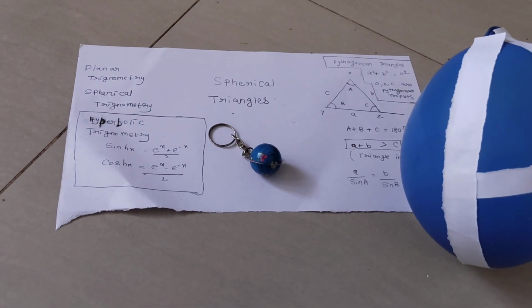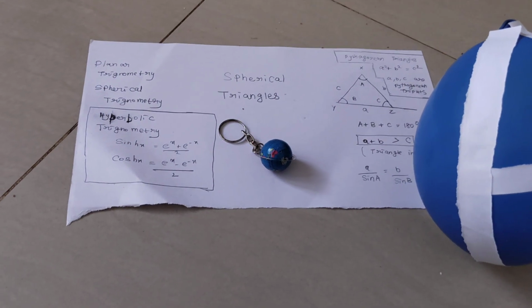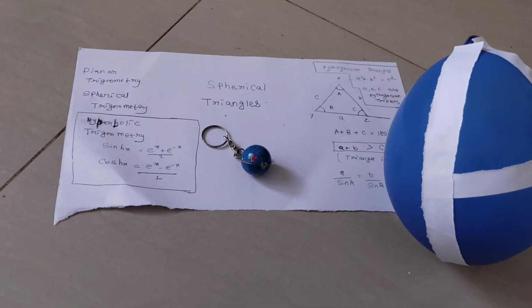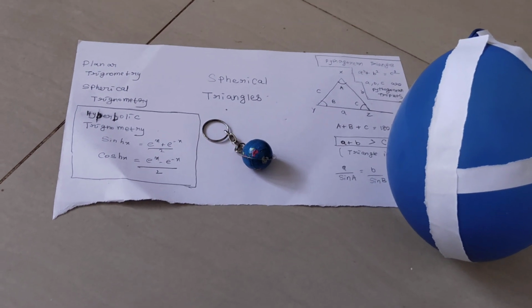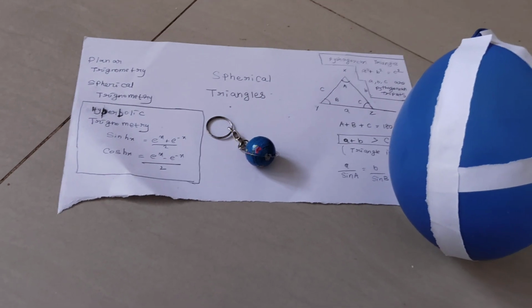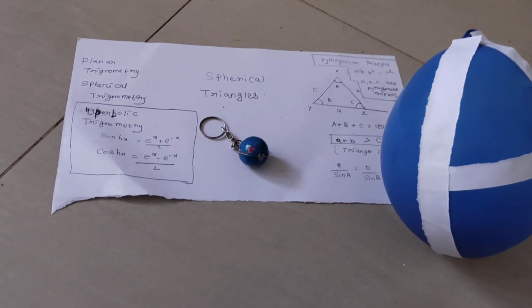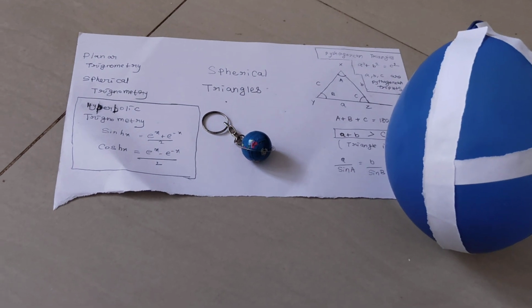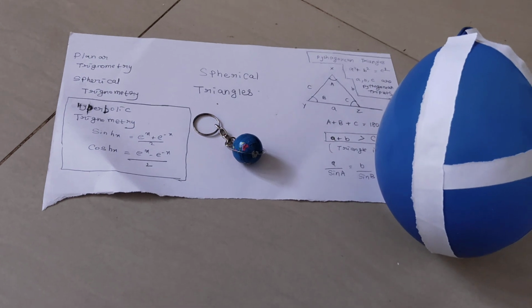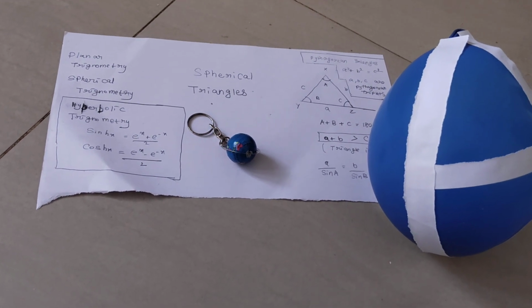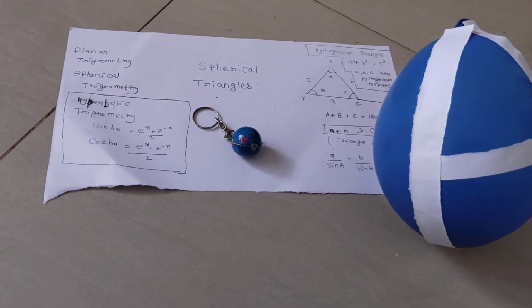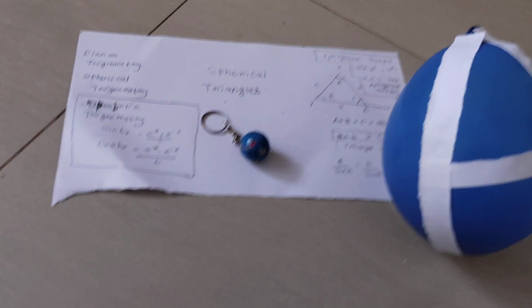There are many branches of trigonometry: planar trigonometry, spherical trigonometry and hyperbolic trigonometry. We are basically concerned with planar trigonometry, and in some cases hyperbolic trigonometry, but we are not concerned with spherical trigonometry in our curriculum. So let's see what the basic elements of spherical trigonometry are. Spherical trigonometry starts with spherical triangles. So let's see what spherical triangles are.